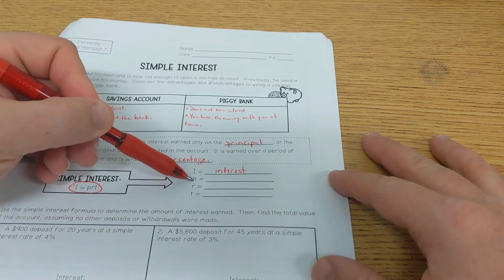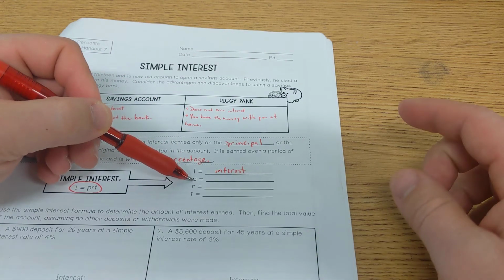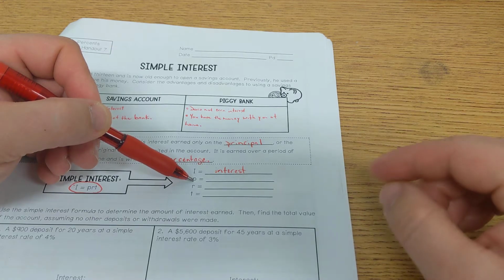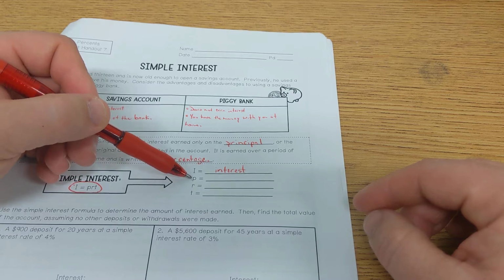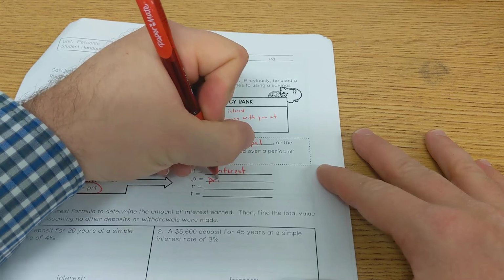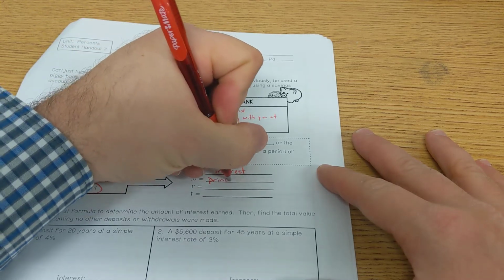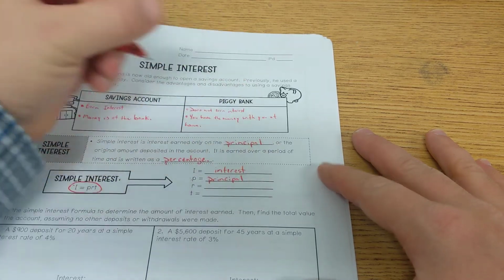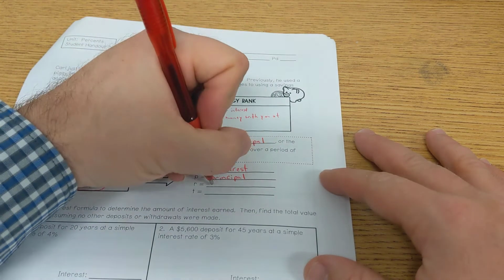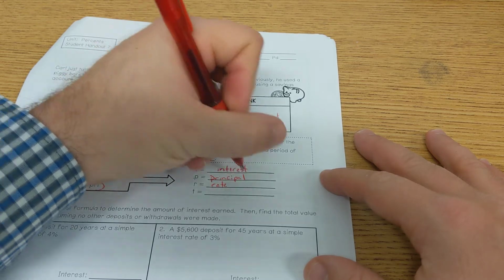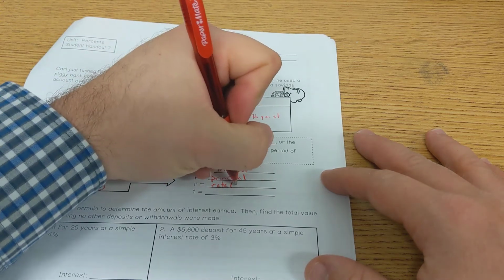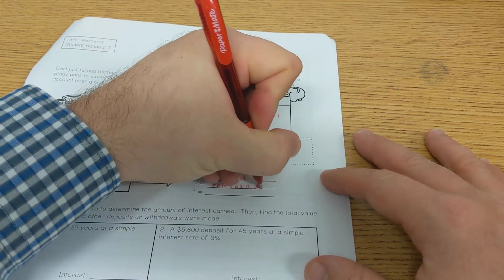P, now, if you remember back in our percent equation and our percent proportion, P was the part. In this case, P is your principal, so that's the money that you started with. R is your rate, which is the percentage, and this is going to be as a decimal.